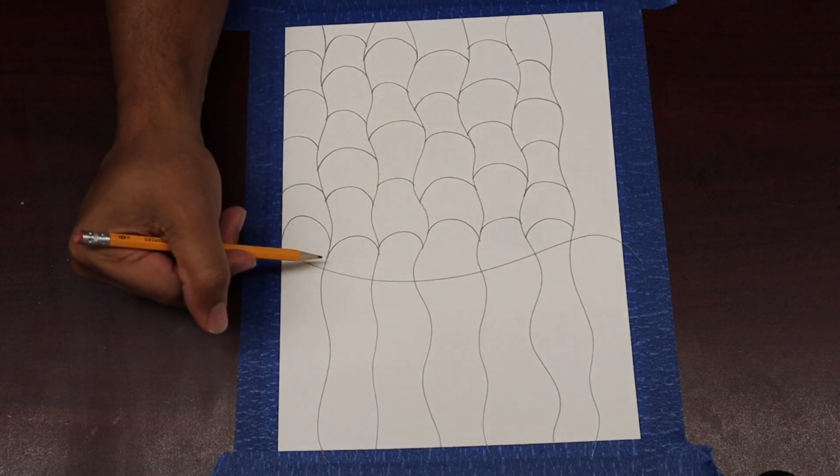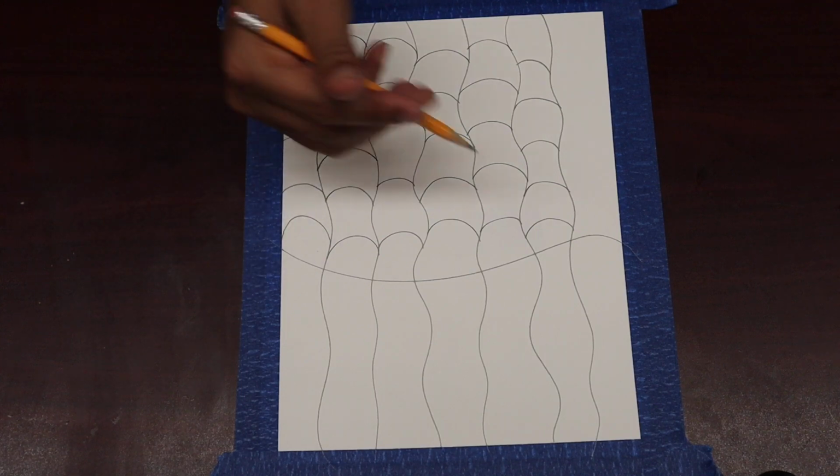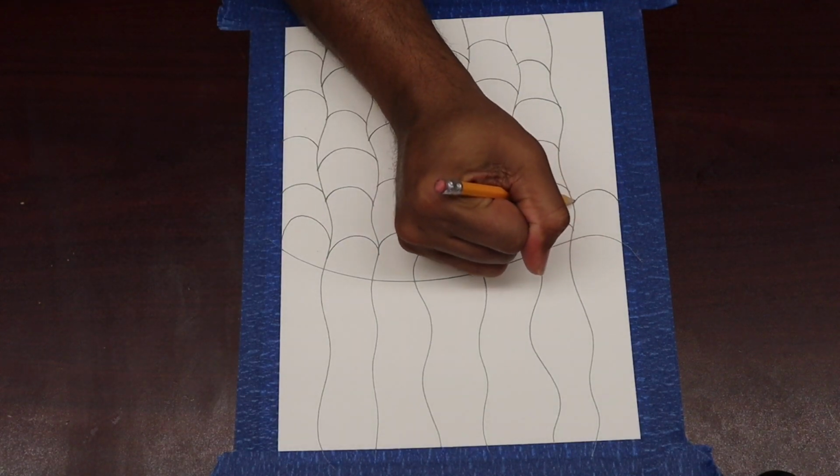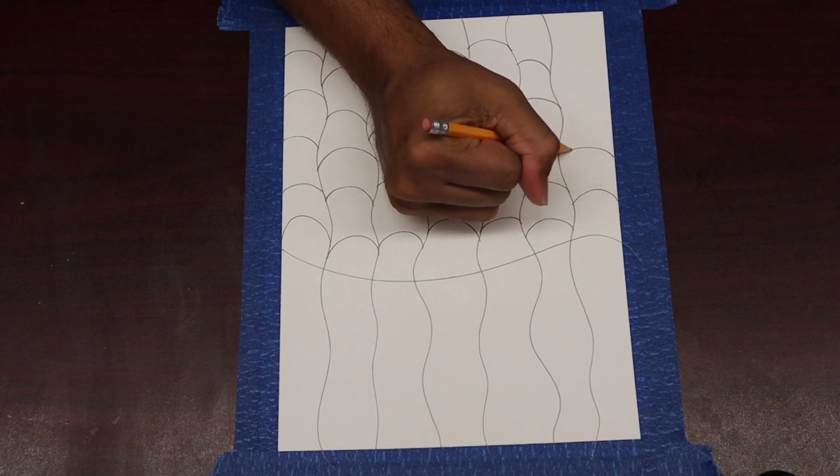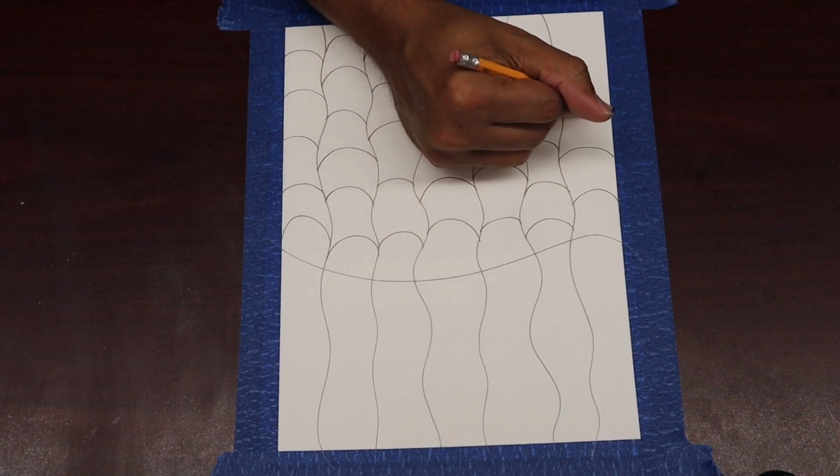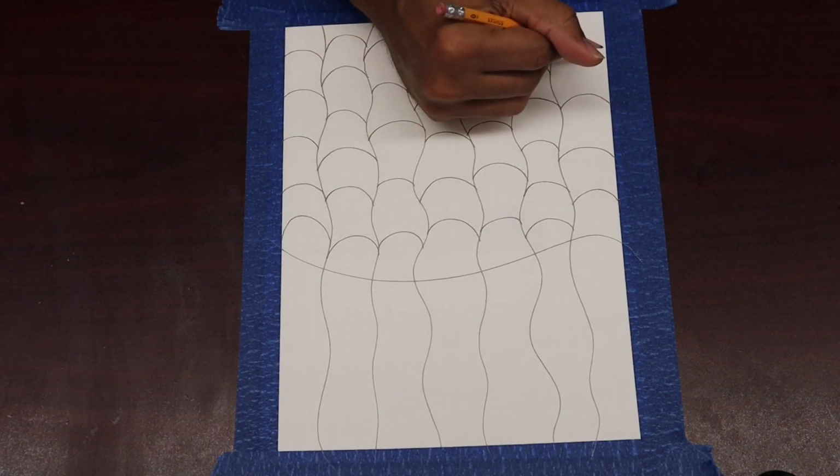And I'm just focusing on this half of the drawing first, okay? I don't want to skip around and try to go back and forth between sides, and you'll see why very soon.